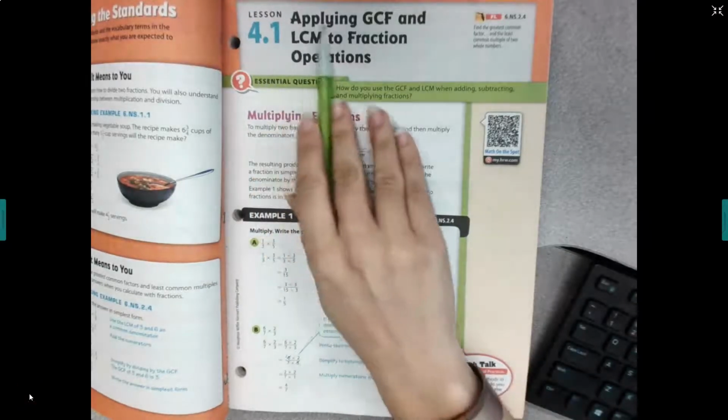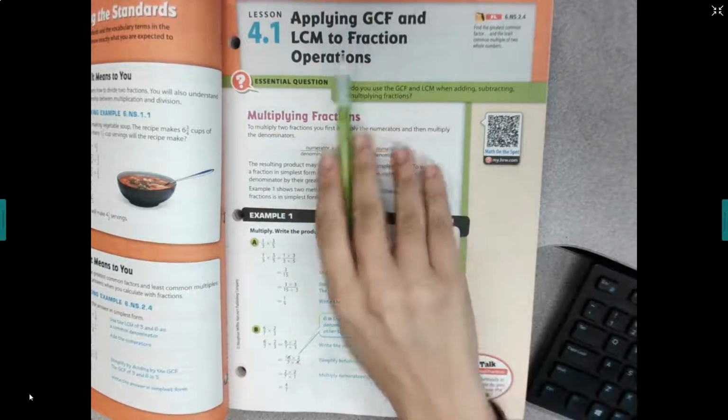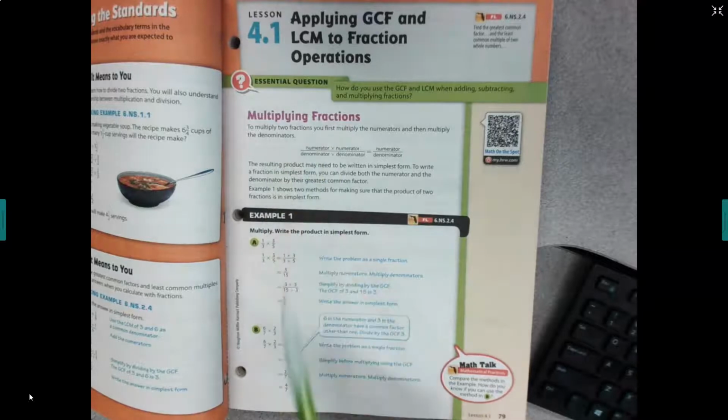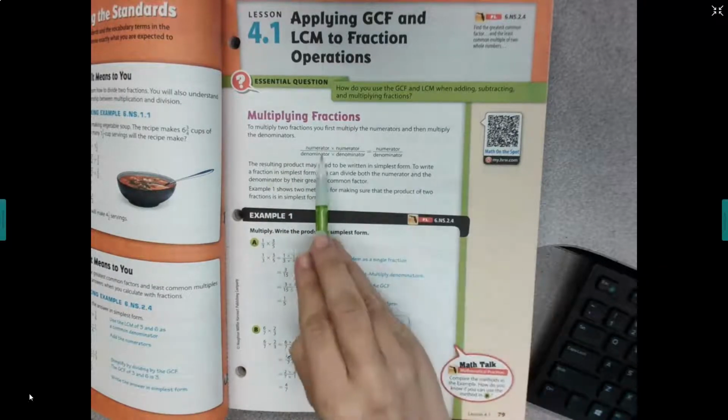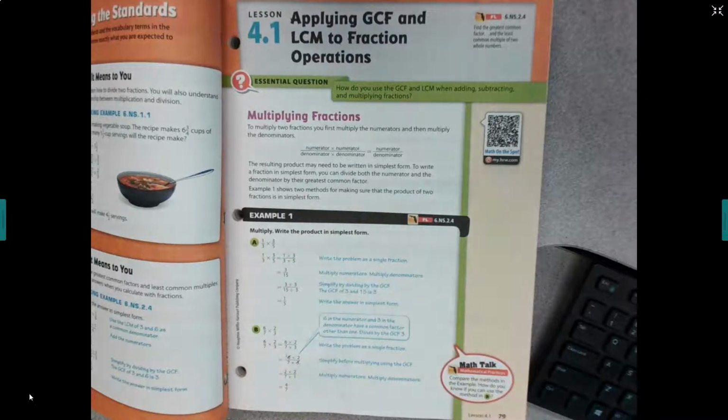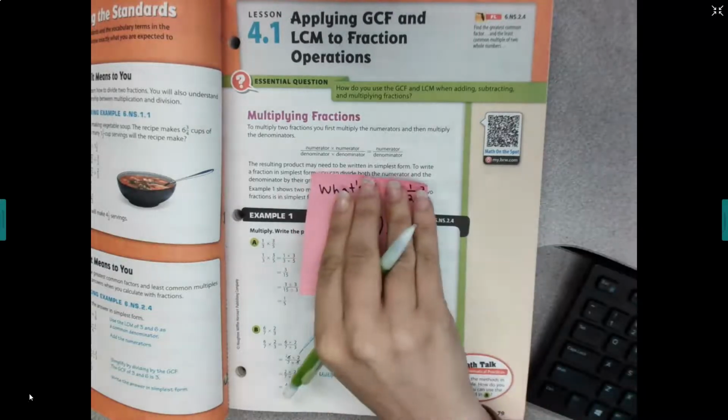This is lesson 4.1, applying GCF and LCM to fraction operations, and this is page 79. So in this first video, we're going to talk about multiplying fractions, okay? So right here, it talks about how to multiply fractions at a basic level. So let's talk about what multiplying fractions means, okay?